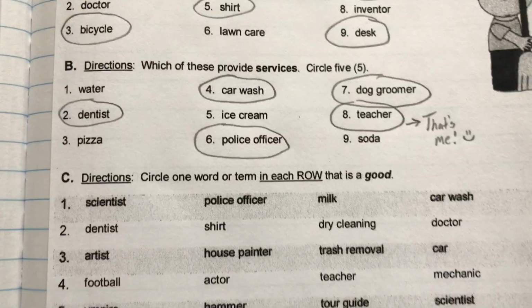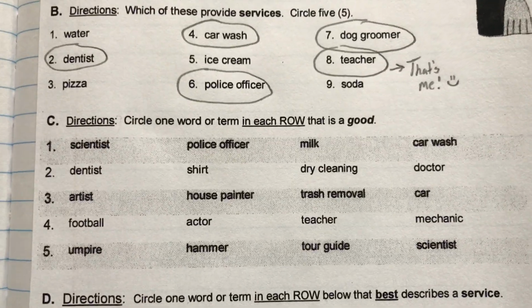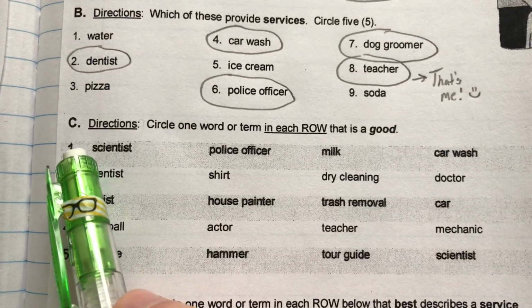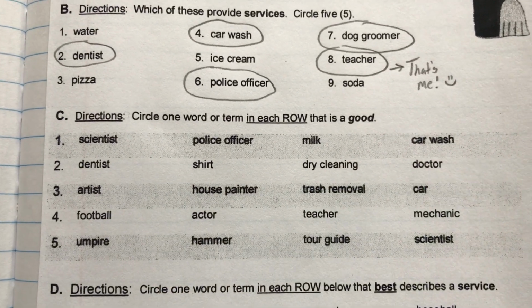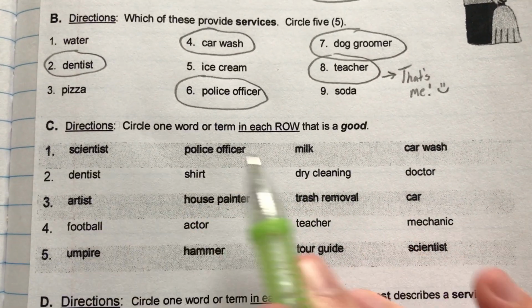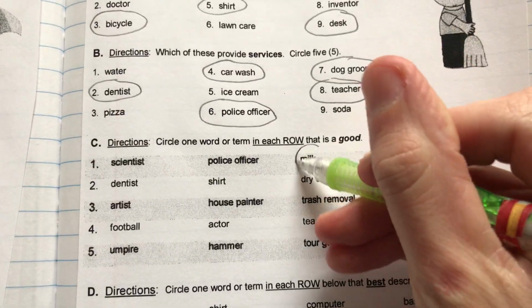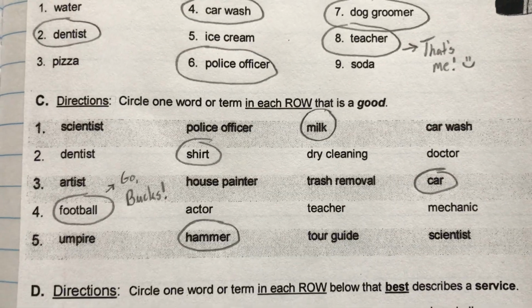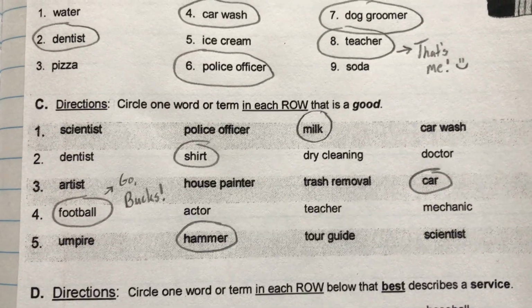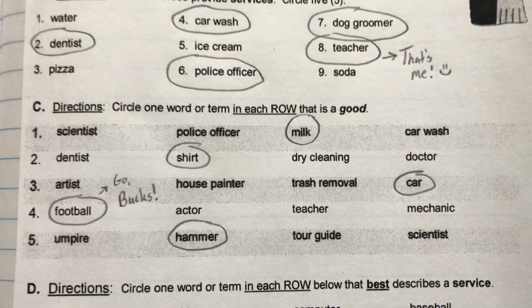All right, letter C here, it says circle 1 word or term in each row that is a good. So if you're looking here, 1, this is a row that goes across. 2, this is a row that goes across. So for number 1, if I'm looking at scientist, police officer, milk, or car wash, I'm thinking of the good definitely being the milk. So go ahead and do 2 through 5. So number 2 is the shirt. Number 3 was the car. 4, football. O-H-I-O. And 5 is the hammer.